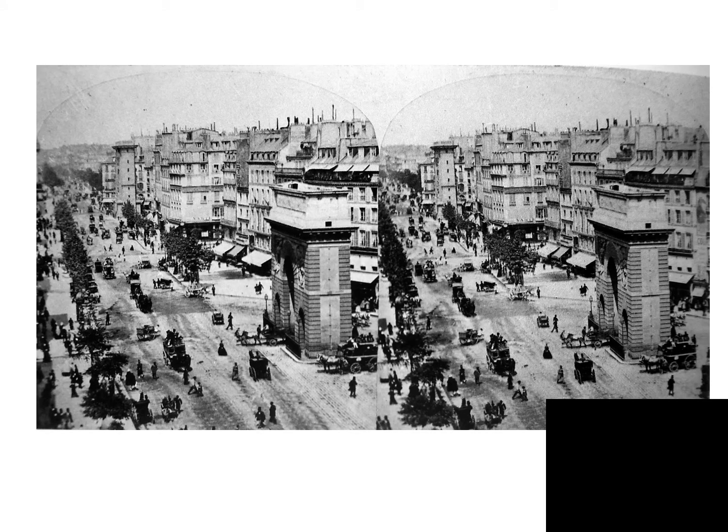The 1850s saw the invention of the photographic stereoscope. And you think you're seeing double here, but really and truly, the camera is taking two different pictures at the same time.